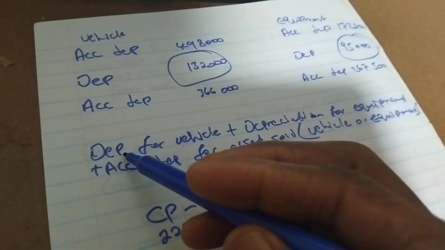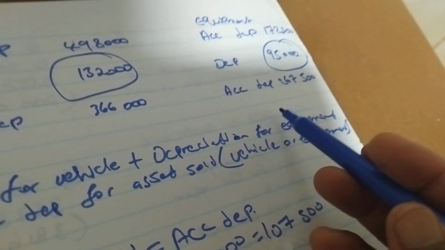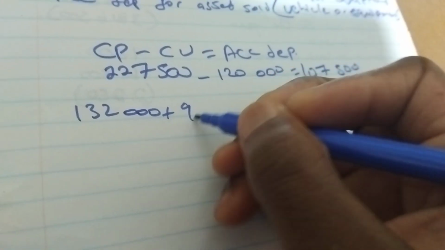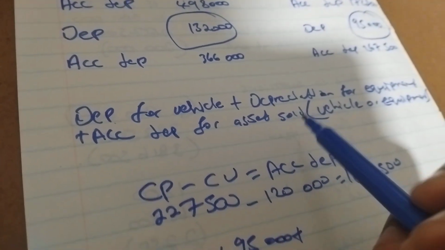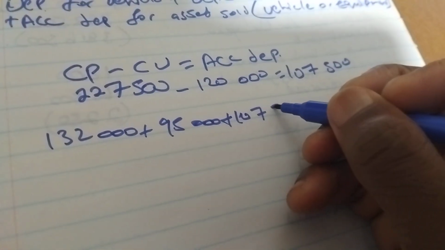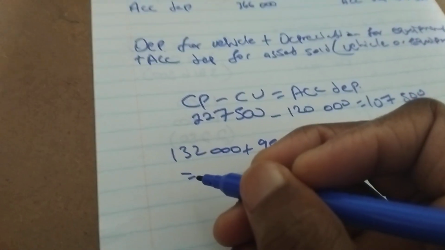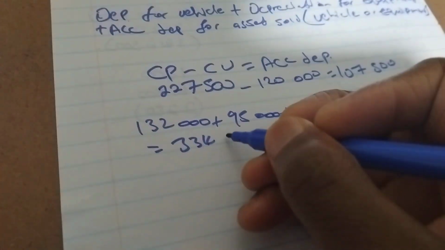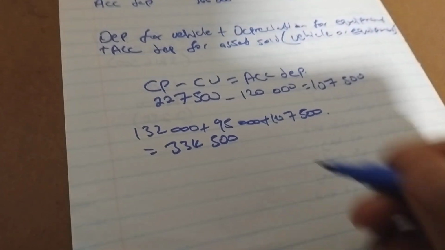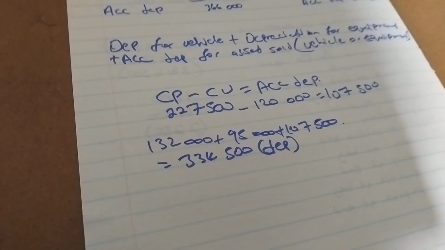So let's add this whole thing. Depreciation for vehicle is how much? 132,000, plus depreciation for the equipment, which is 95,000, and then plus accumulated depreciation of the assets sold, which is 107,500. When you add them, they must give you 334,500. So this is your depreciation. Let's go and key it.